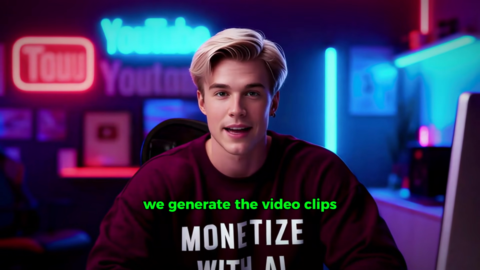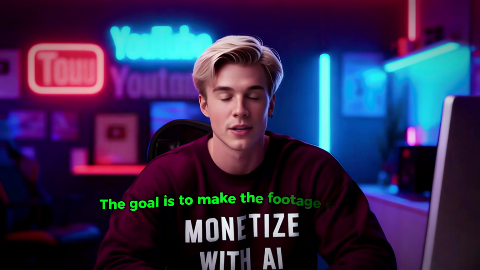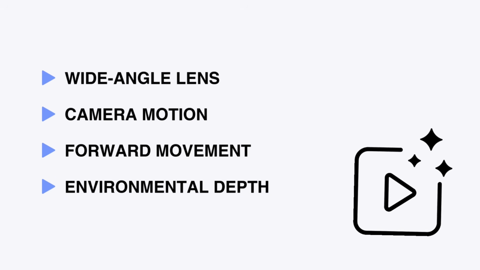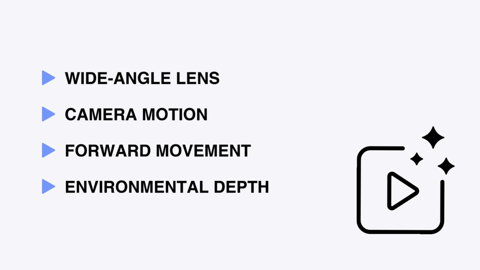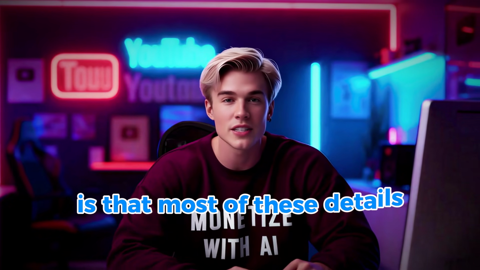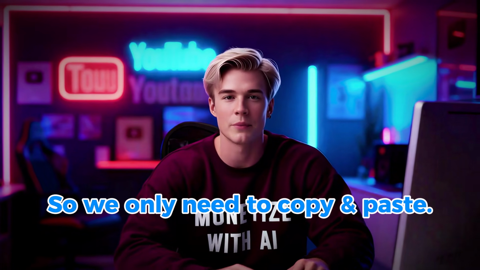Once we have the images, we generate the video clips. In this case, I'm using Google Veo 3.1 in Flow, but you can also use other AI video tools that support cinematic motion. The goal is to make the footage feel like a real GoPro perspective. That means wide-angle lens, camera motion, forward movement, environmental depth. The great thing about this workflow is that most of these details are already included in the prompts, so we only need to copy and paste.